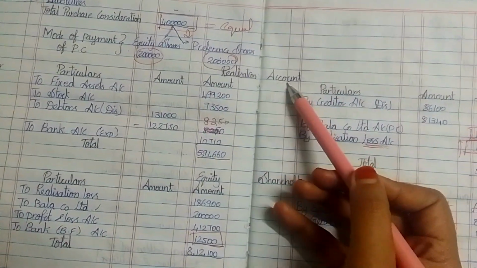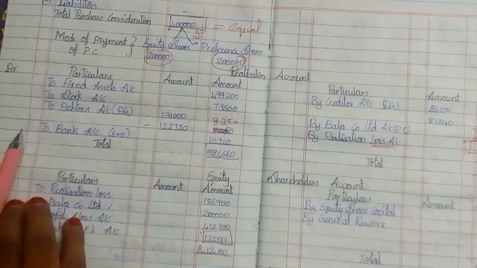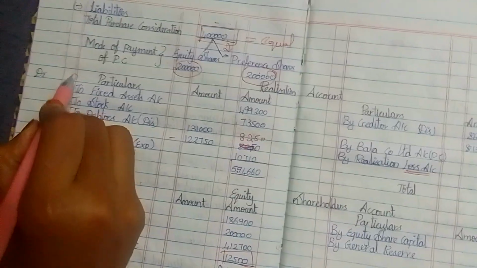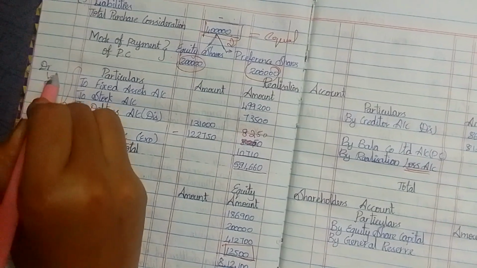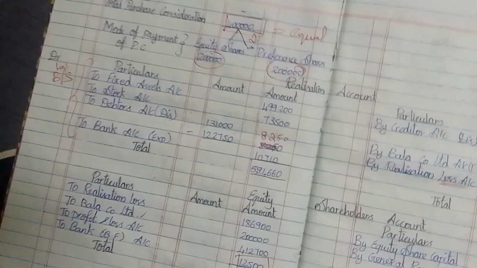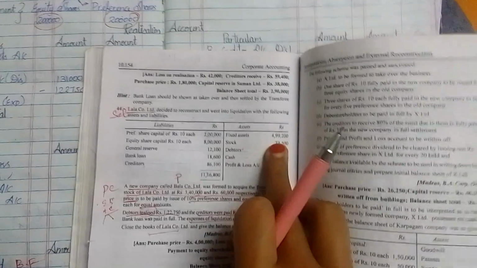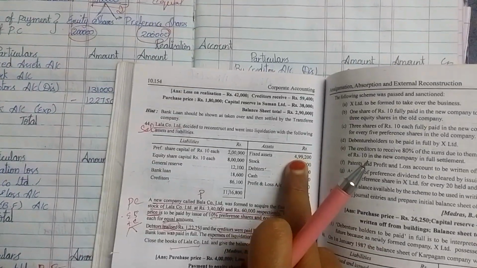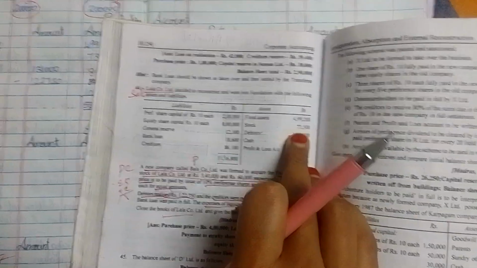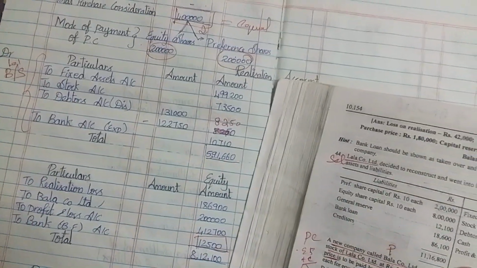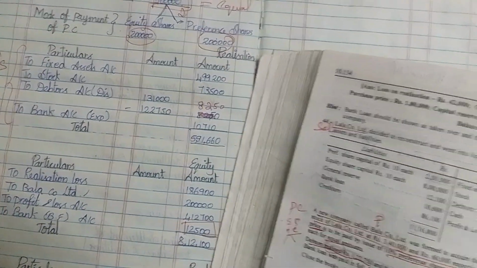Next step, we are moving to the realization account. As you already know, on the debit side of the realization account we take the asset values, whatever items we are taking from the balance sheet of Lala Limited. Here the fixed asset value is 4,99,200. Next, stock 73,500. Debentures, I told you, have a full settlement.